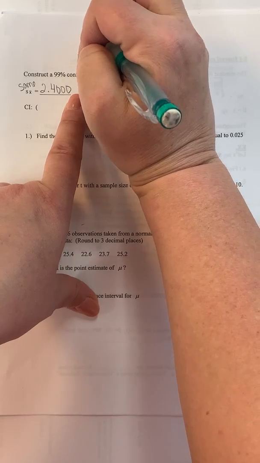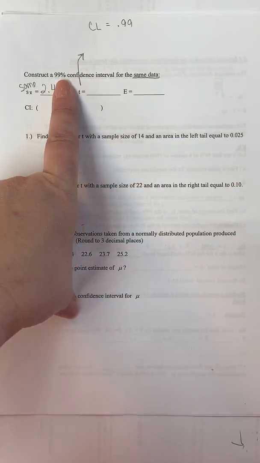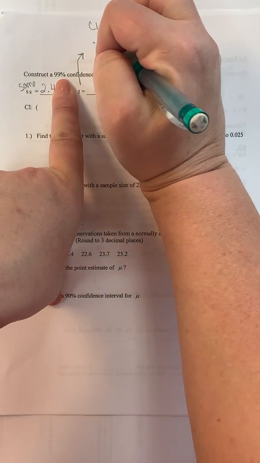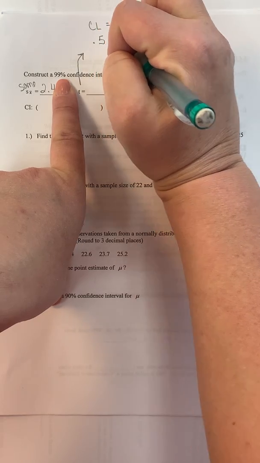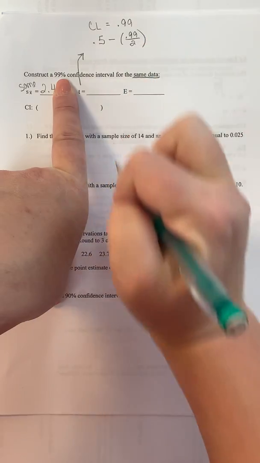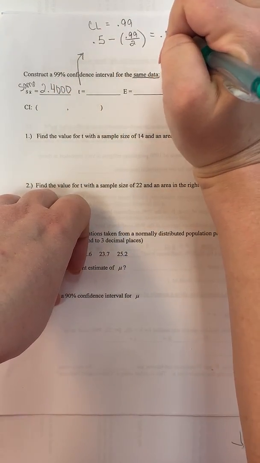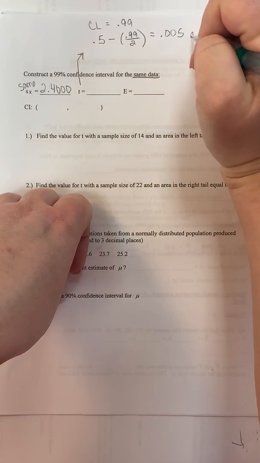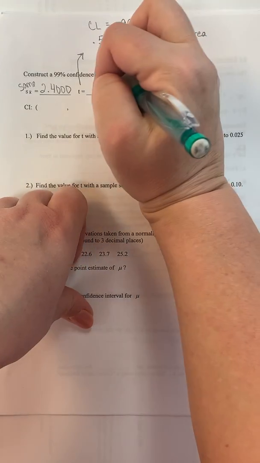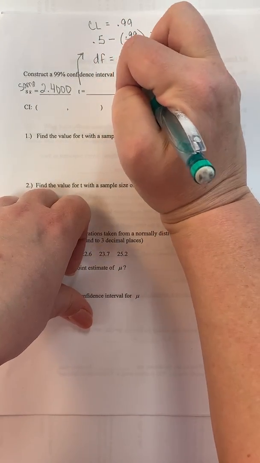We're going to have a confidence level of 0.99 because we're going to take 99% and make it a decimal. Then we're going to use that formula, 0.5 minus 0.99 divided by 2. We're going to do this first, 0.5 minus that. I'm going to get an area of 0.005. And then what doesn't change is the degrees of freedom because our N did not change.